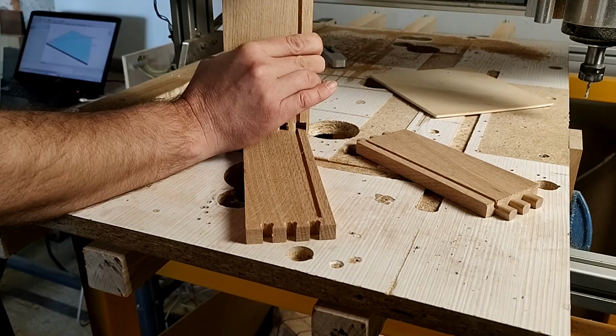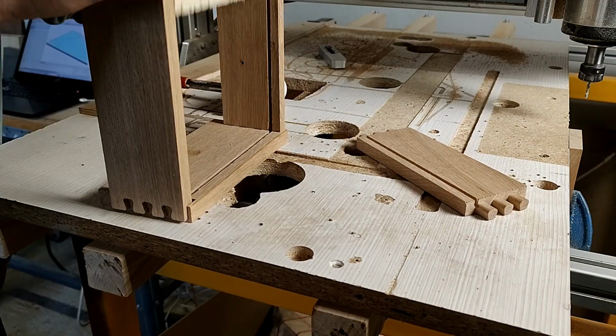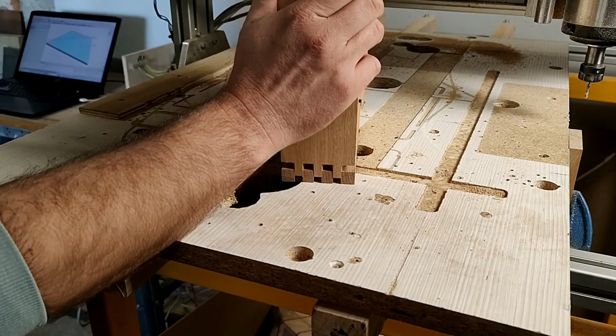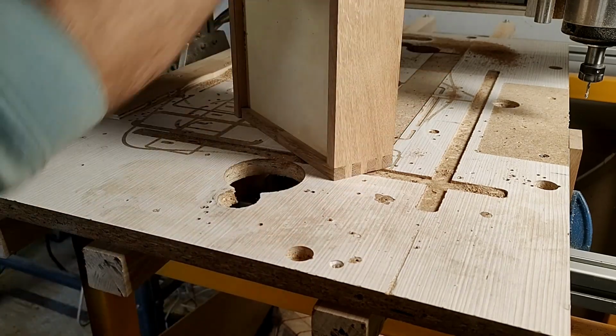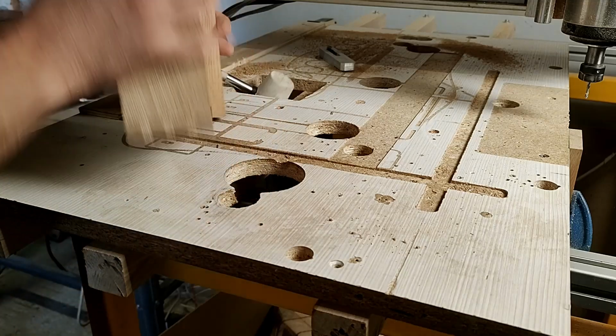As you can see, the drawer has dovetail joints. It doesn't require any fasteners, any screws, any nails. It's just dovetails. We are going to generate them in FreeCAD, make them adjustable, and mill them on the CNC.